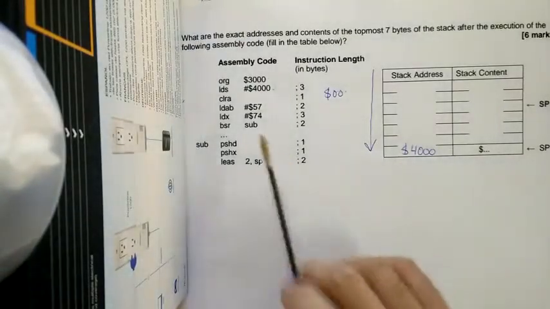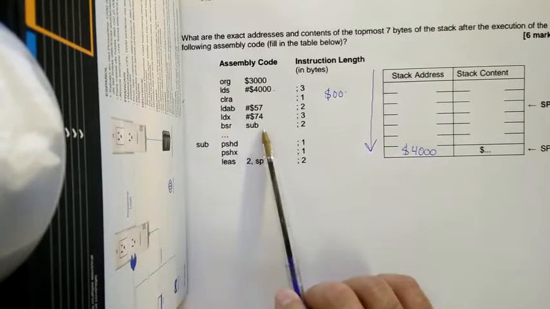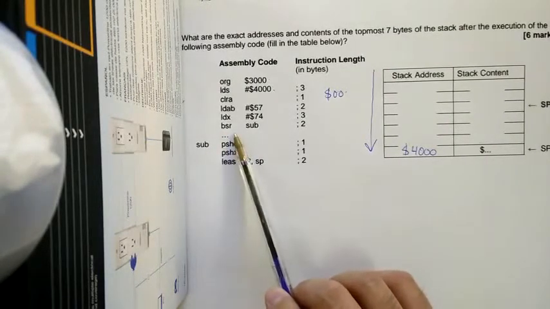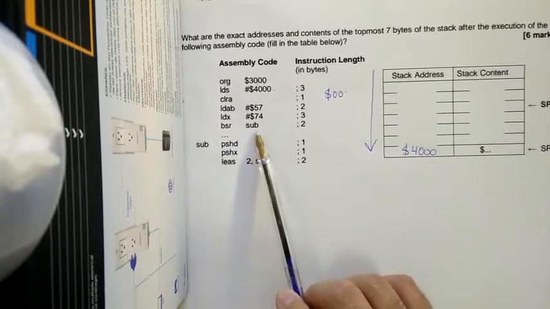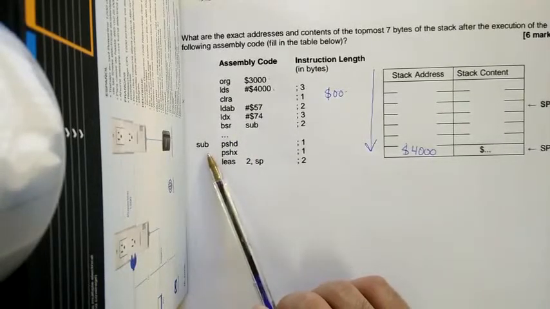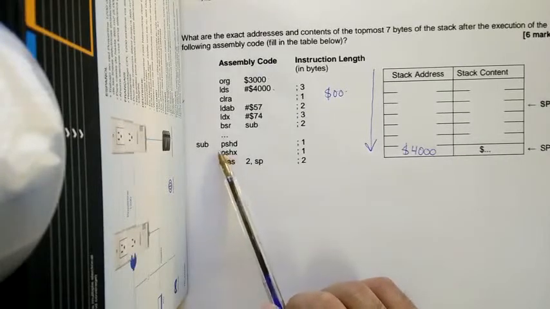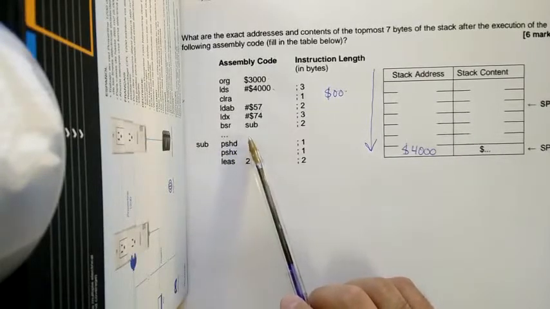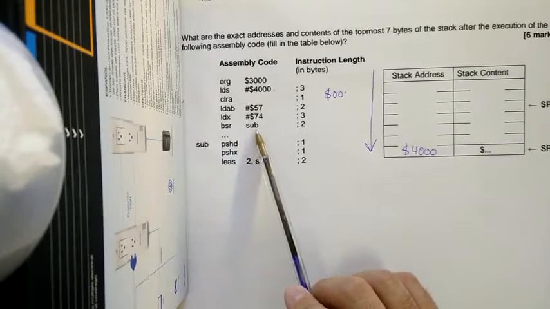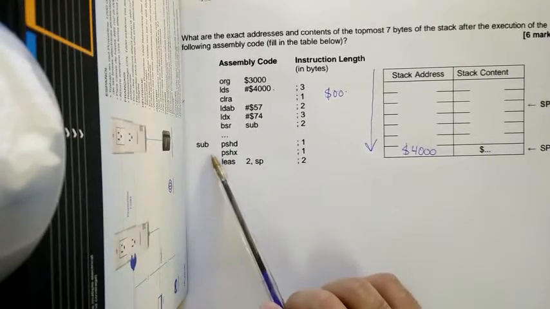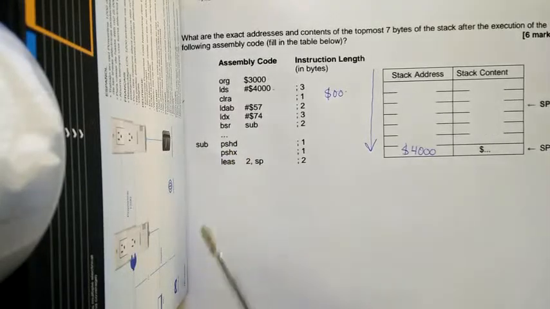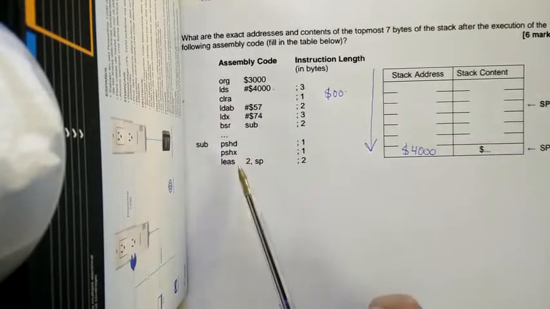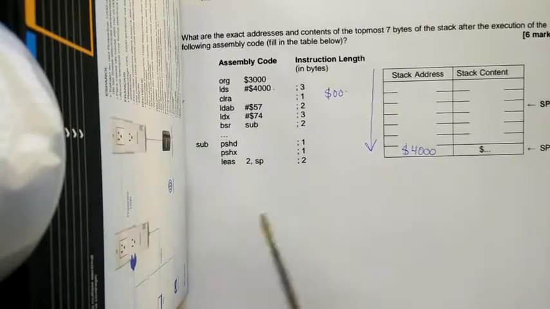Now when we go to BSR sub, BSR is almost like calling the routine for sub, and sub is defined here. Similarly in programming, when we call a function, we name that function whatever we want. In this case, the function is sub, and sub is defined by these operations: push D, push X, and LEAS 2 on the stack pointer.